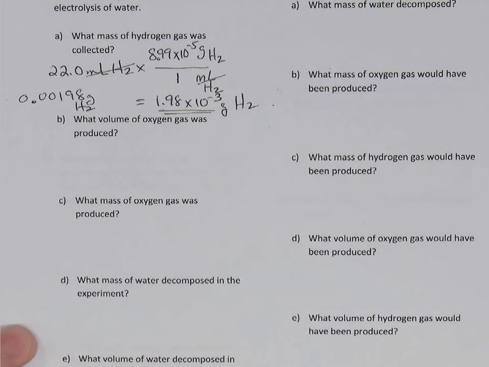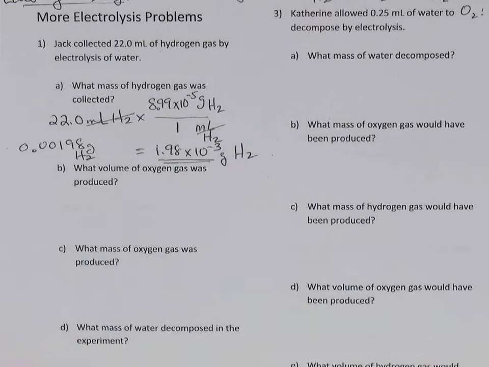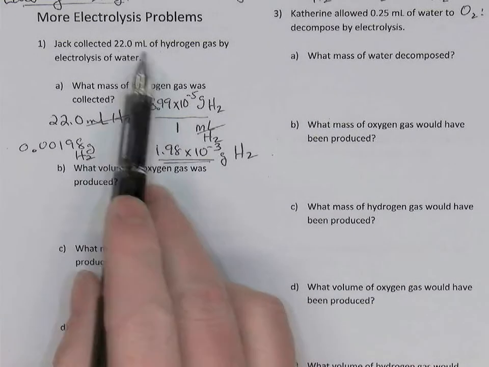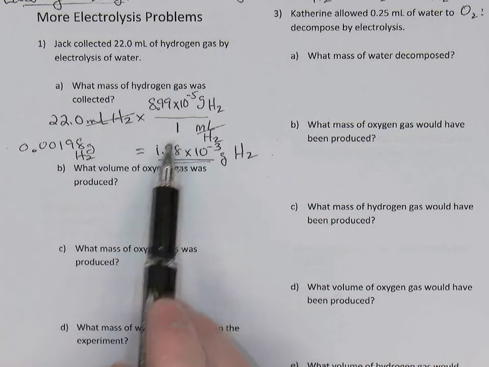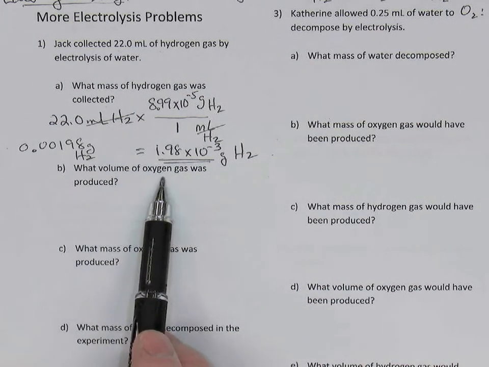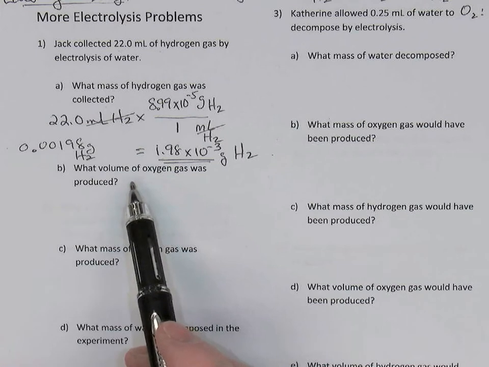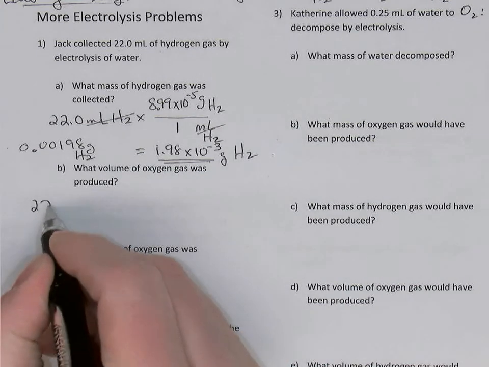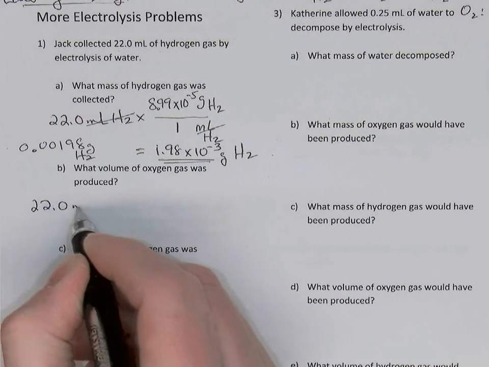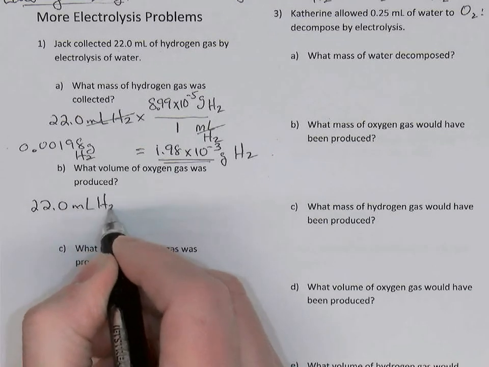What volume of oxygen was produced? Well, we now know two things. We know the volume of hydrogen in the original question, and we know the mass of hydrogen. To get the volume of oxygen, I'm going to have to use the volume ratio that we mentioned earlier, and I'll start with the volume of the hydrogen, 22.0 milliliters of hydrogen.